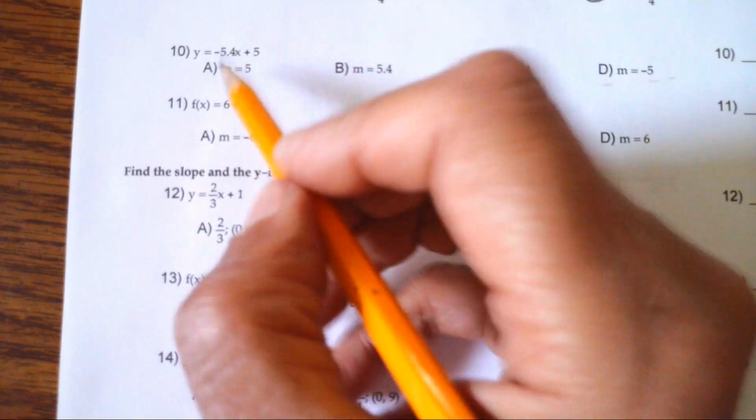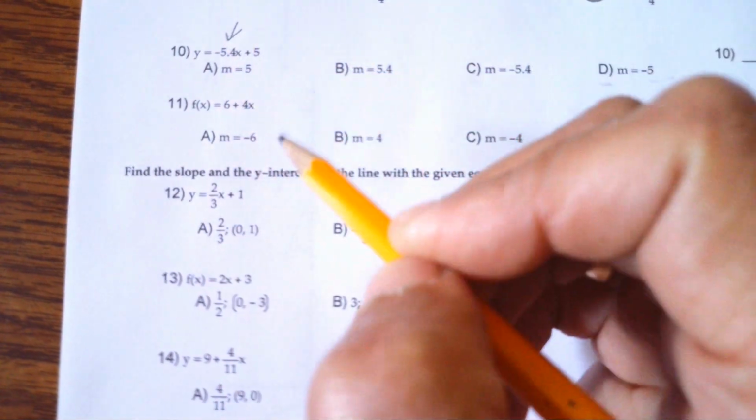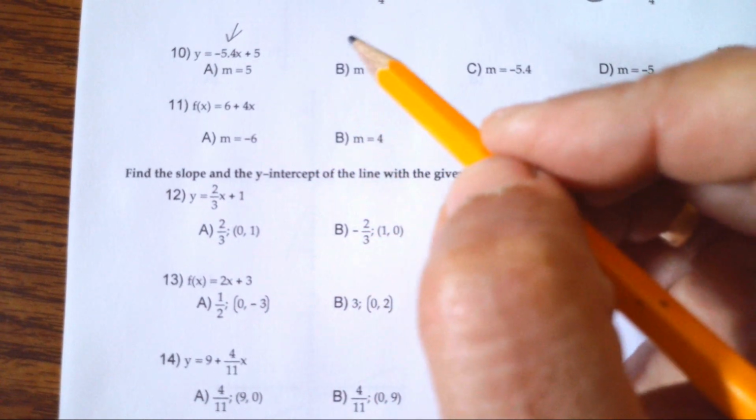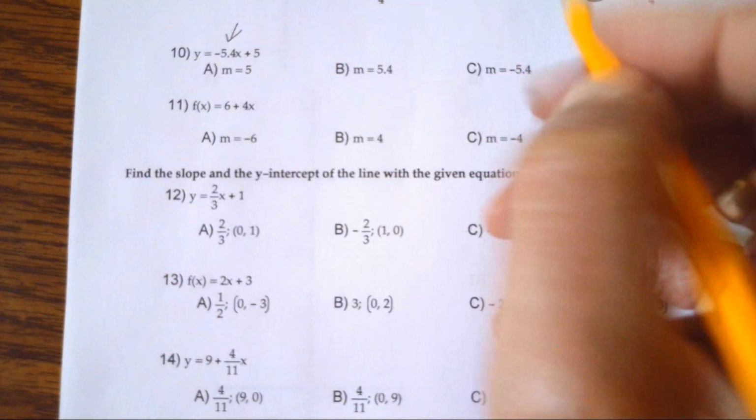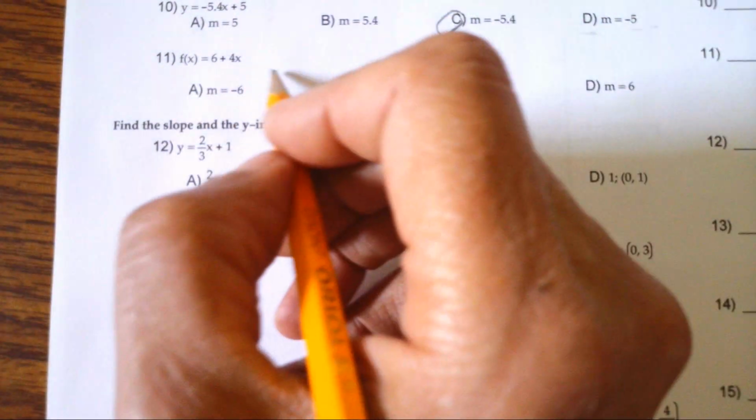Number 10 is nicely set up for us. It's already solved for y, so the slope is the numerical coefficient of the x term, negative 5.4. Negative 5.4.